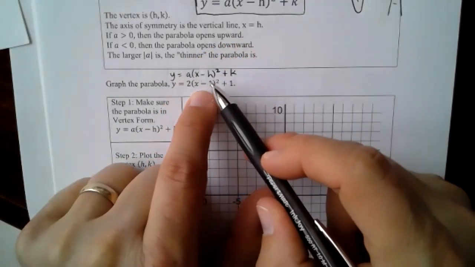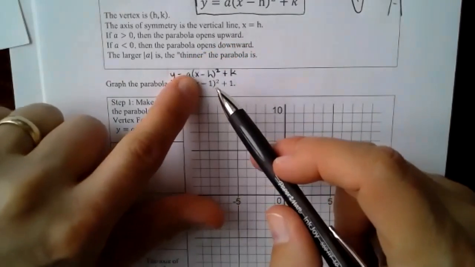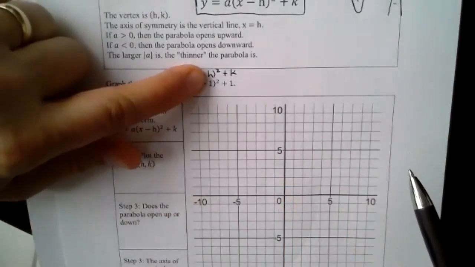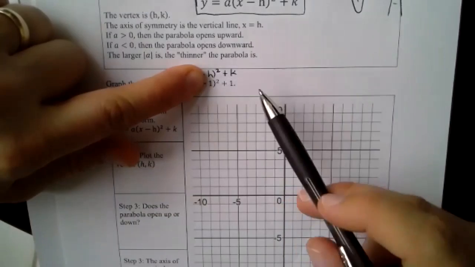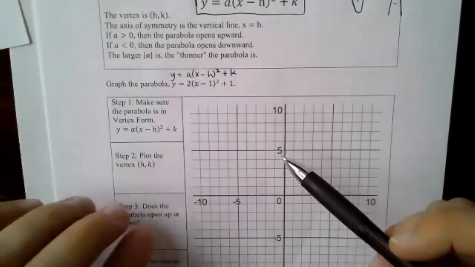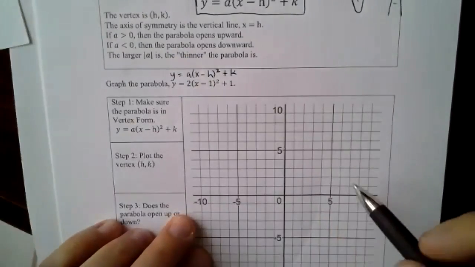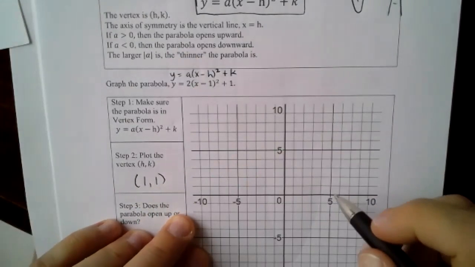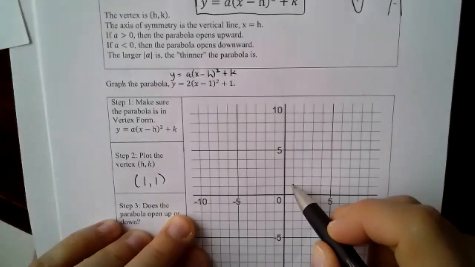Well, it's always sticky, right? But if you cover up the minus, the h is actually going to be 1 here, and the k is going to be 1. So your vertex already, before we start, is going to be (1, 1). Okay, and so our vertex is going to be right here.